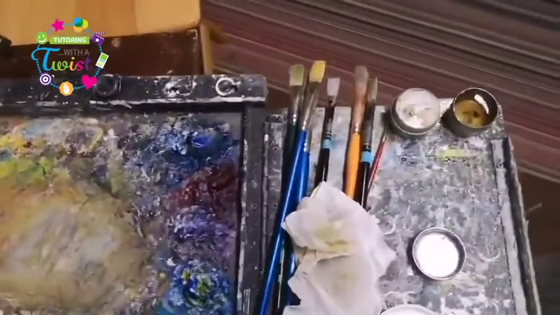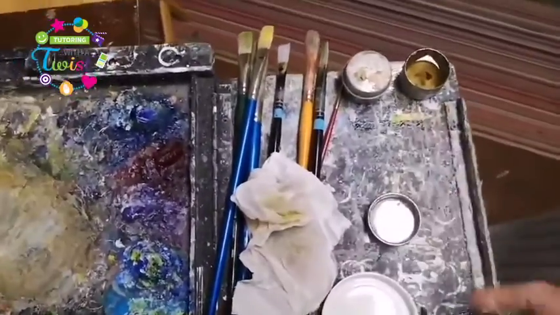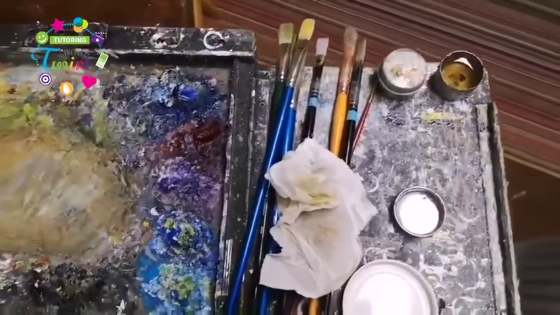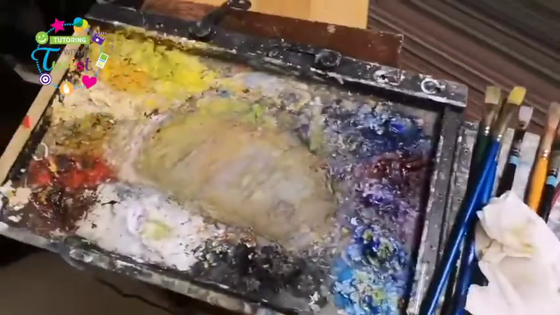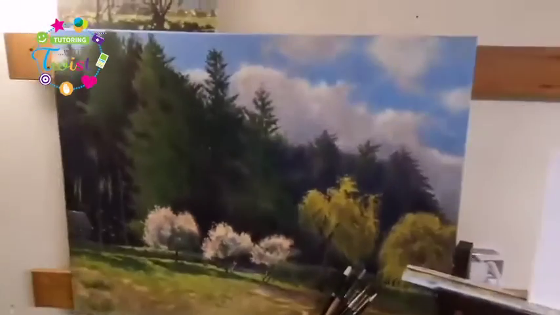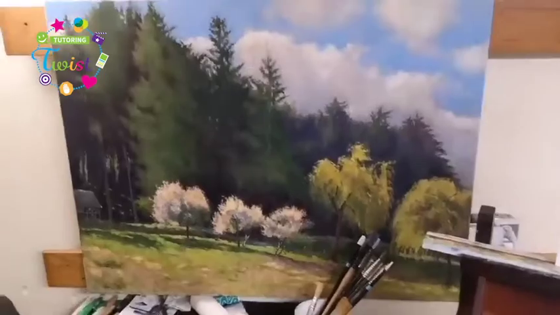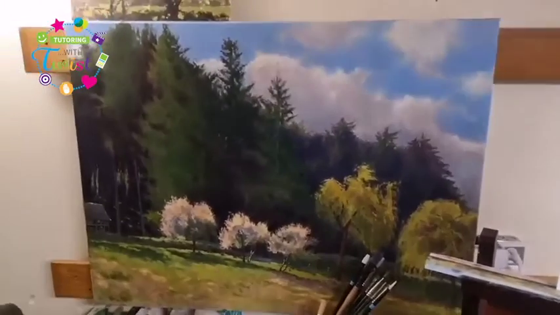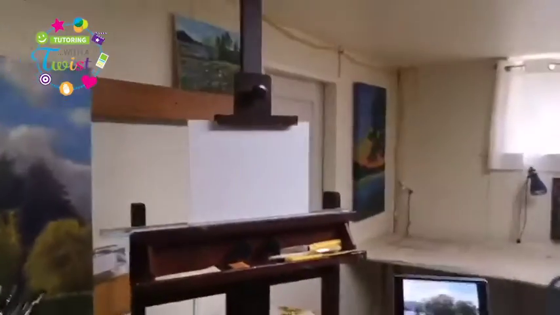And a few of my brushes, 2 oils. I'll be using the Alkyd walnut oil. And this is some work which I've been doing here in the studio. Okay, alright, let us get this started.